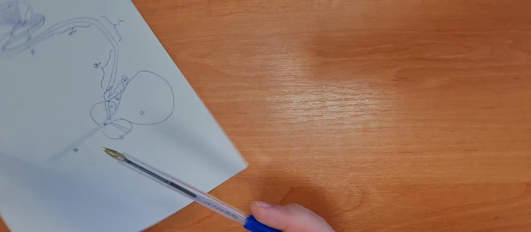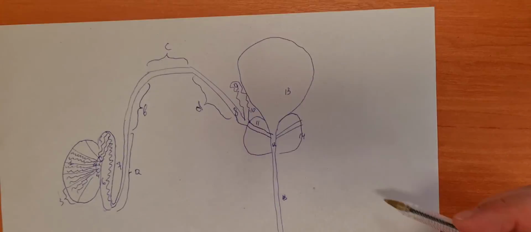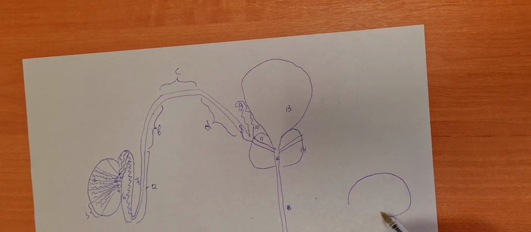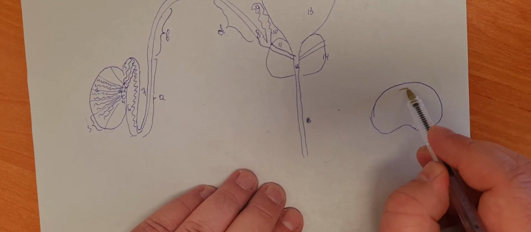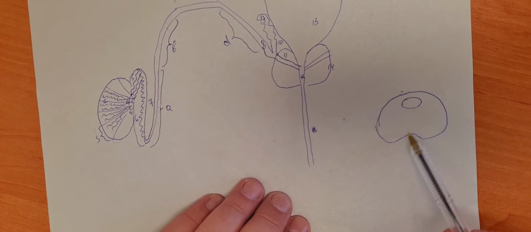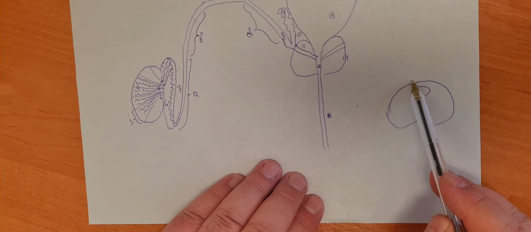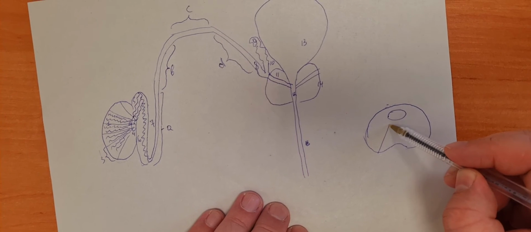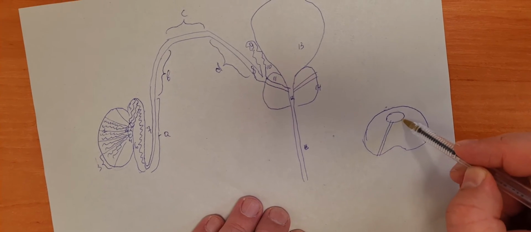Some words about prostate gland. If we cut in horizontal plane, we will see that urethra passes near the anterior surface of prostate gland. Here it is anterior surface, here it is posterior surface, and urethra is not in the center but near the anterior surface, and ejaculatory ducts pass behind the urethra. That is ejaculatory duct on the left and on the right side.